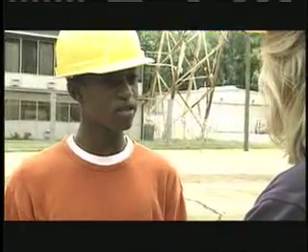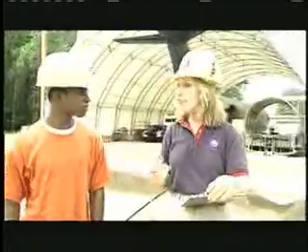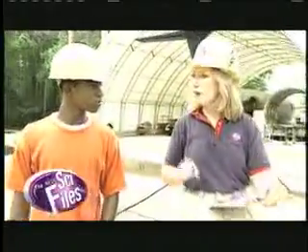We need to learn more about pulleys. What exactly is a pulley? Well, a pulley is a simple machine. It's made from a rope and a wheel. It makes lifting objects easier.